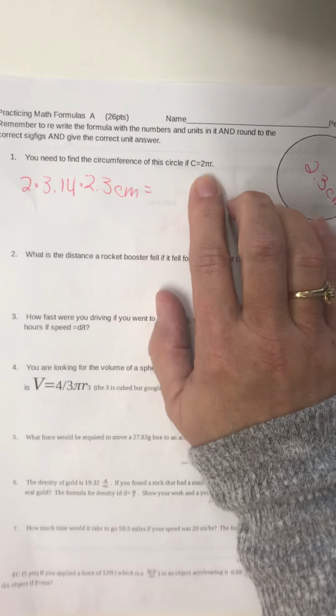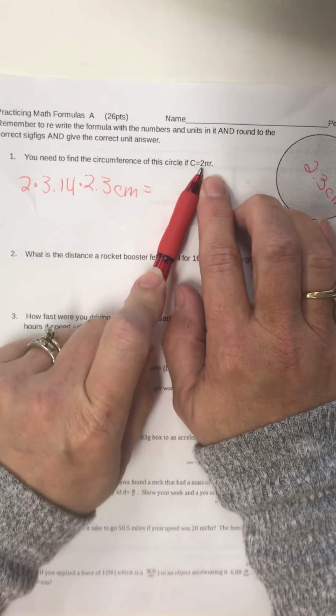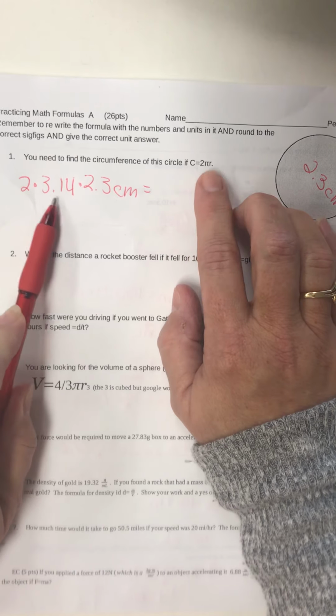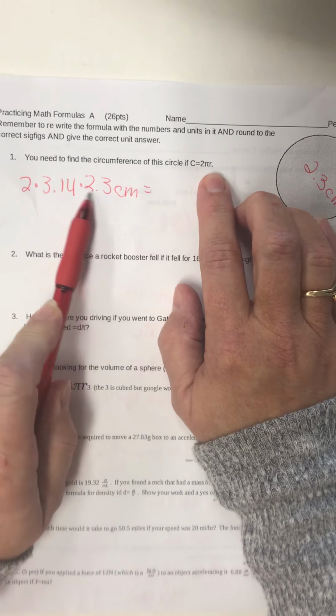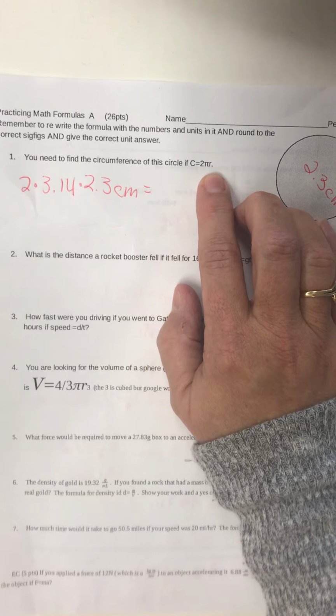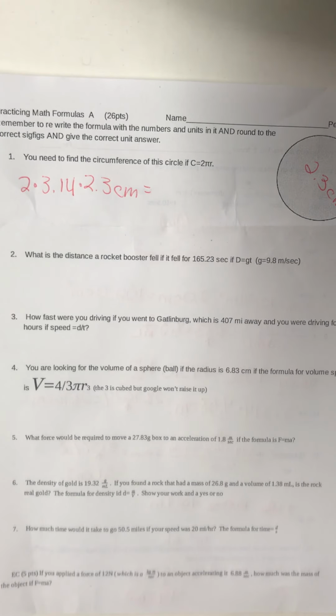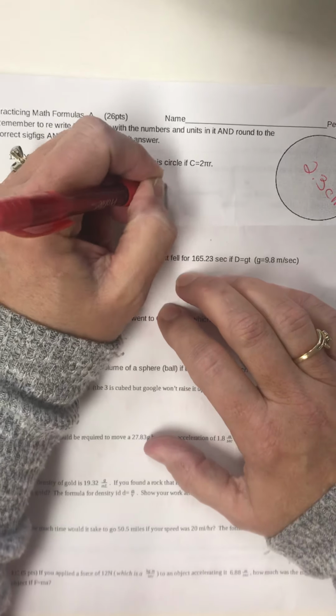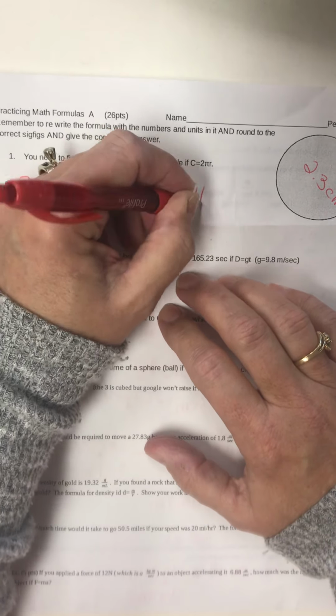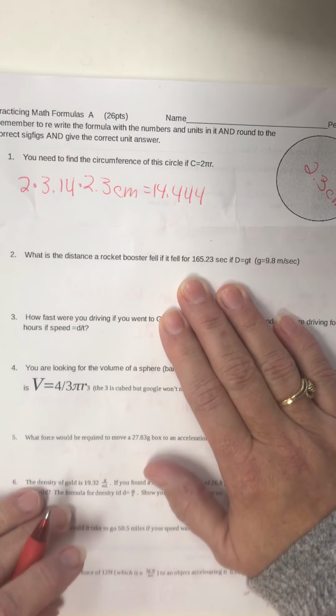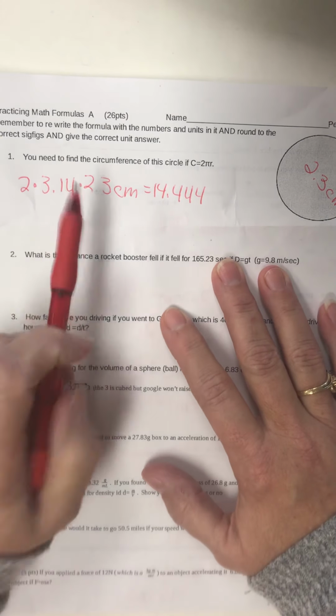Now, notice I just took the formula that was given to me and I rewrote it. I changed pi to 3.14, I changed r to what I measured my radius as, and then I did my calculations and came up with an answer. Let's see. So 2 times 3.14 times 2.3, I get 14.444. Remember, you have to round your answer to the correct amount of sig figs or significant digits.